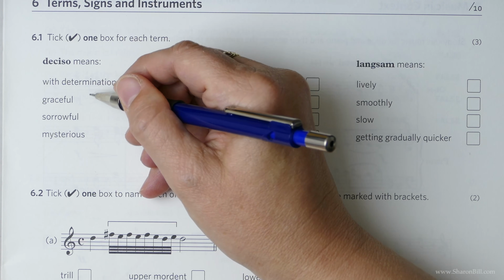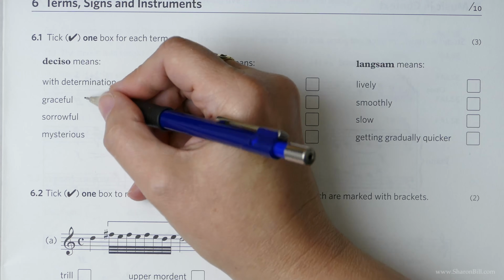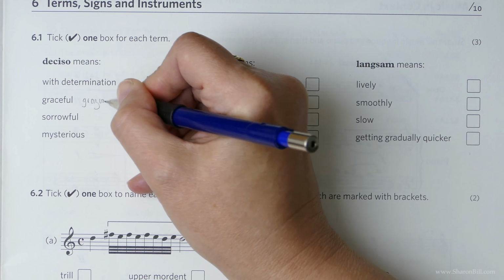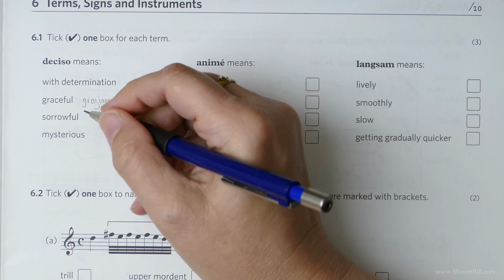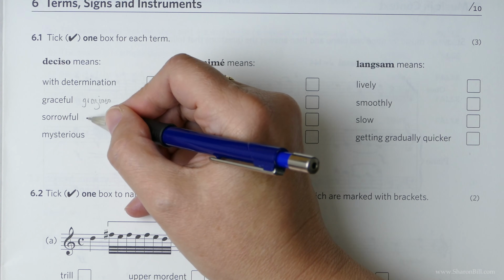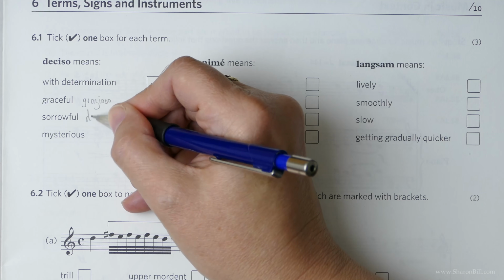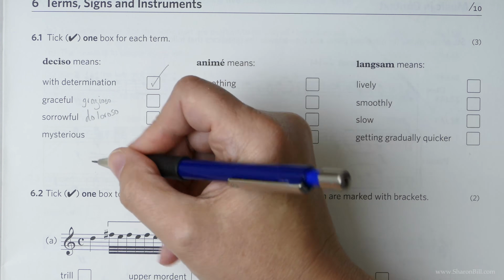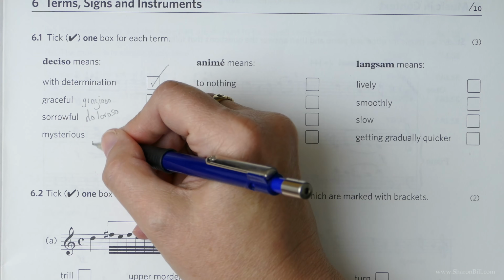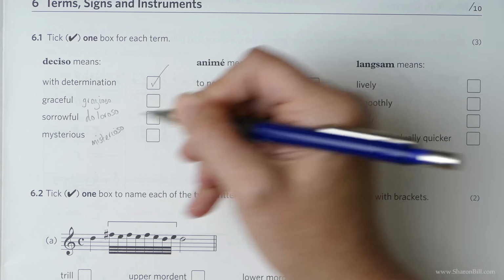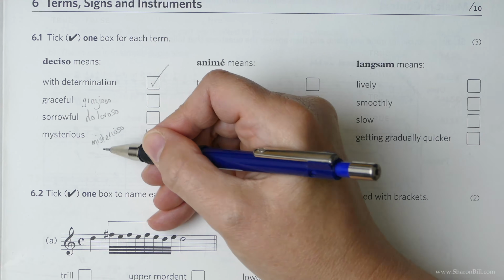So I'm hoping you've had a go. So graceful, again, you can see the root word, grazioso. Sorrowful, like a dolorous. Is that a word? That seems to make sense. Doloroso. And mysterious, again, mysterioso. Not too difficult to get that one.